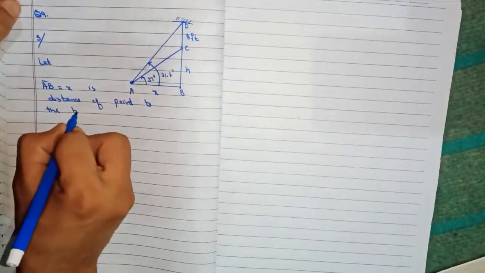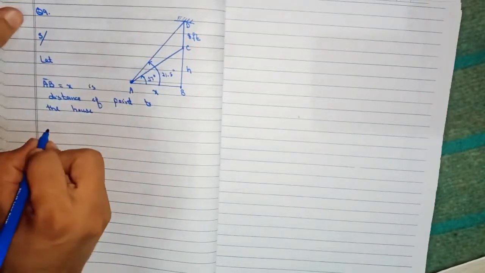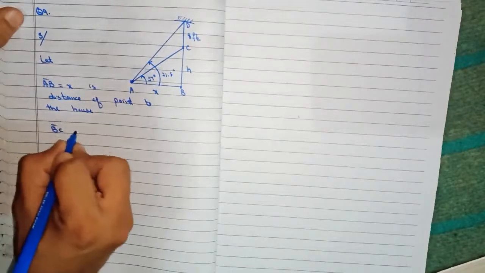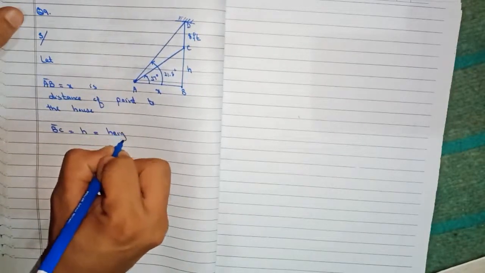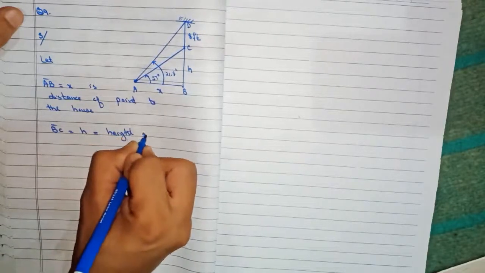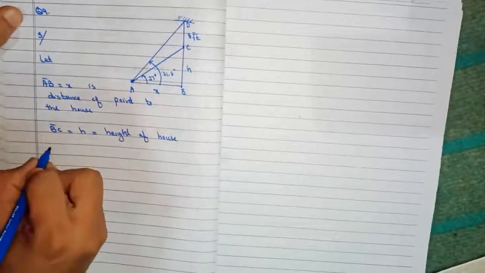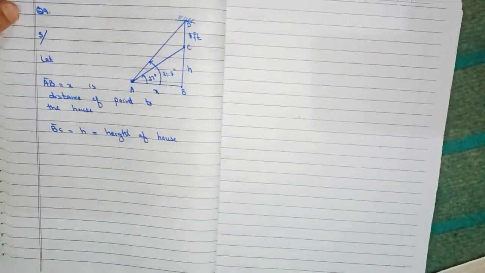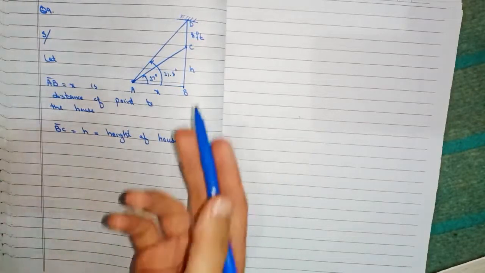To the house, it is a horizontal distance, and BC equal to H, the height of the house, and 17 degrees and 21.8 degrees are the given angles of elevation of the house and antenna.